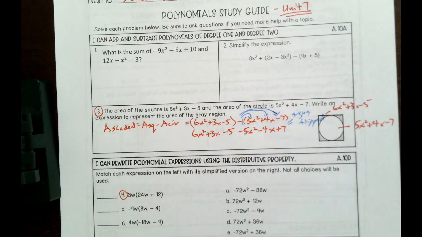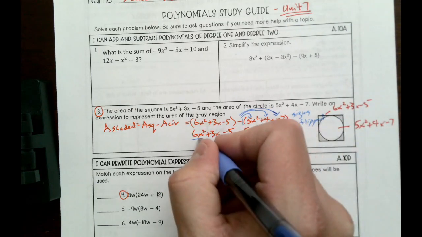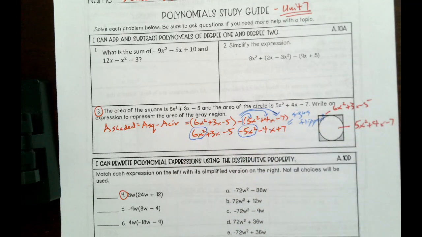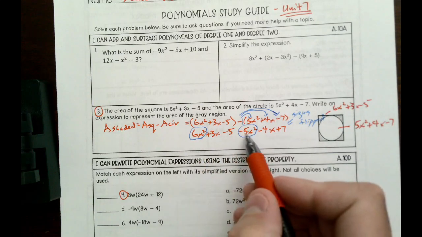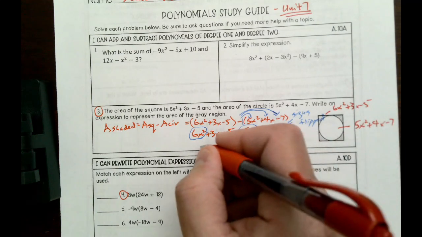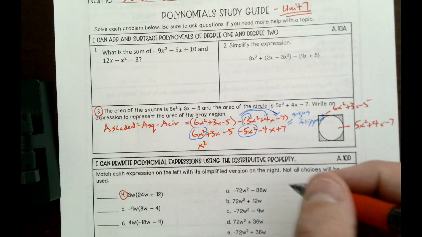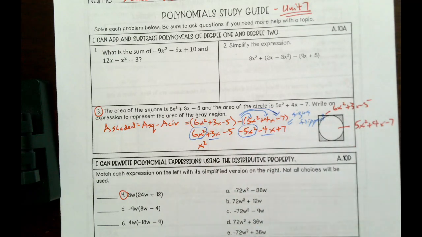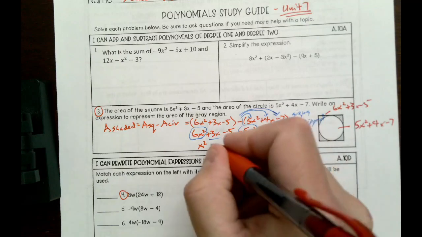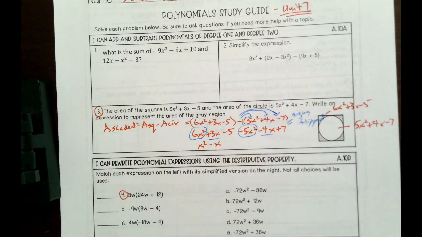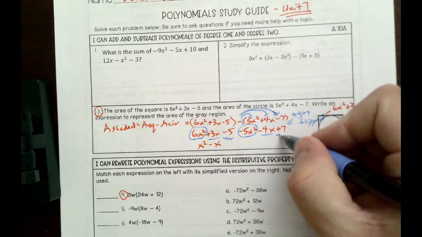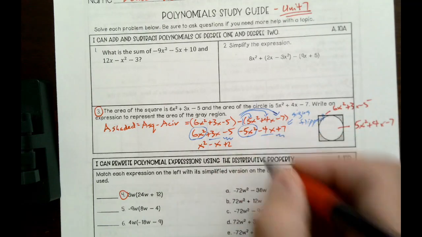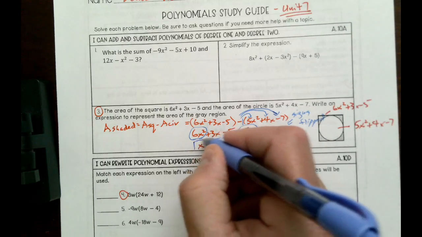Now when we do the math, we want to compare like terms. I have 6x squared minus 5x squared, which is 1x squared, or just x squared. We don't need the 1. We have 3x minus 4x, and 3 minus 4 is negative 1x, or just negative x. Then we have negative 5 plus 7, and 7 minus 5 is plus 2. And this is our area of the shaded region right here.